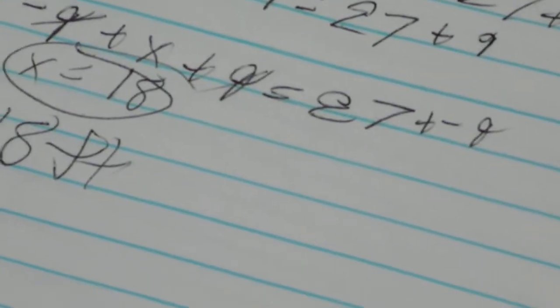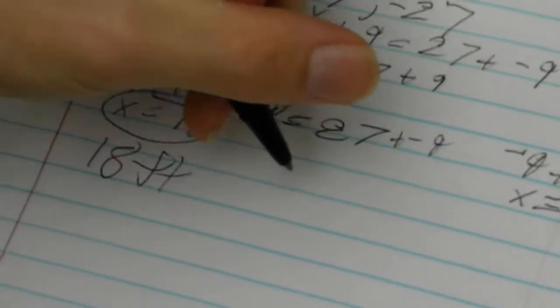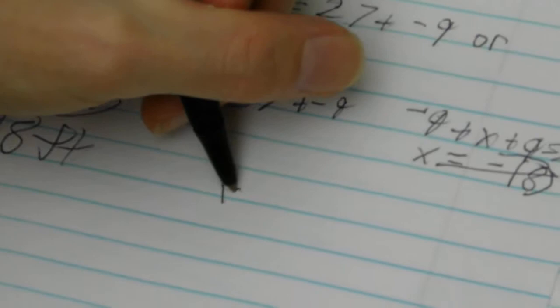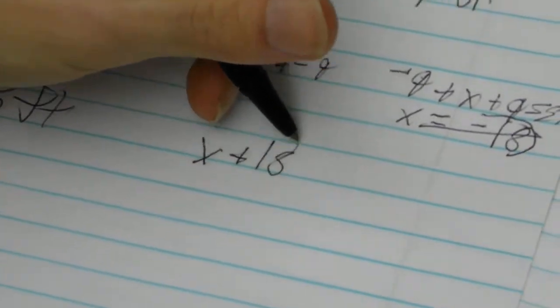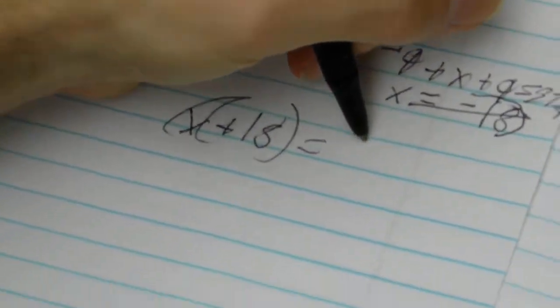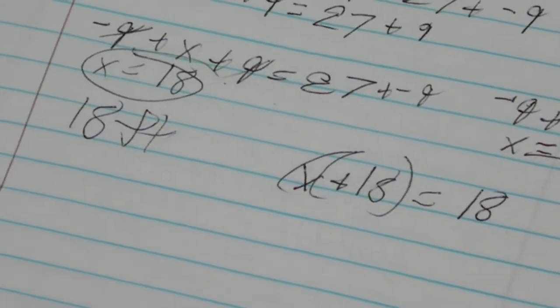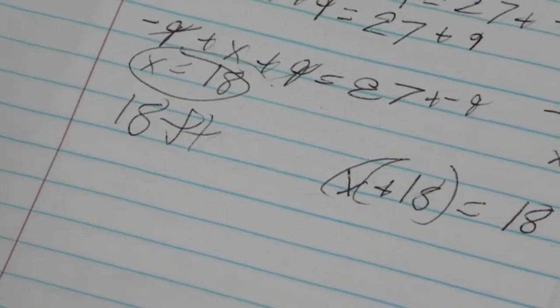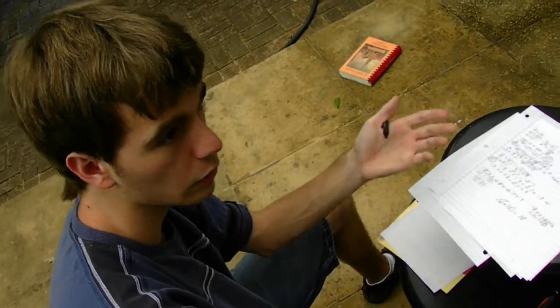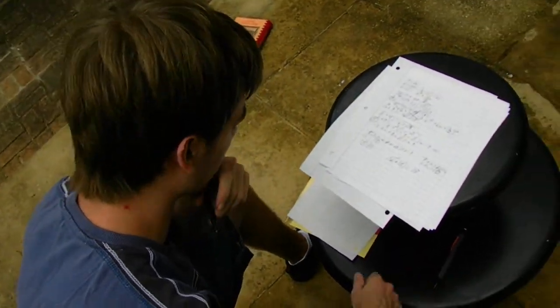Like we said, if we're going to find the length, we're going to have to write the equation x plus 18. And to replace x, you're going to put 18. Since the width is 18, and since the length is 18 feet longer, you're going to add 18 plus 18, which is the width plus the amount that it is more than the width, you know what I mean.